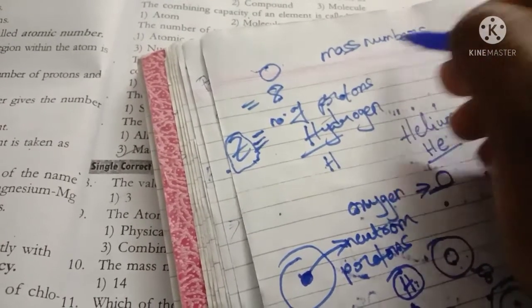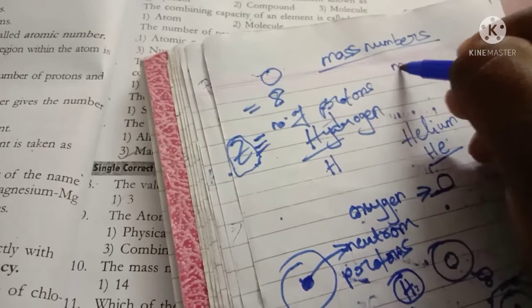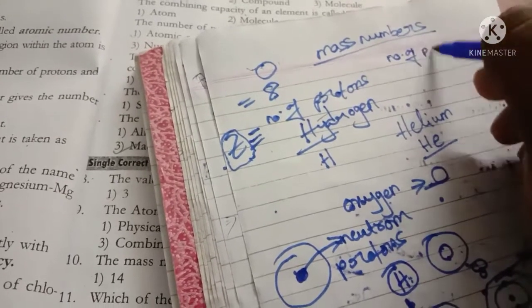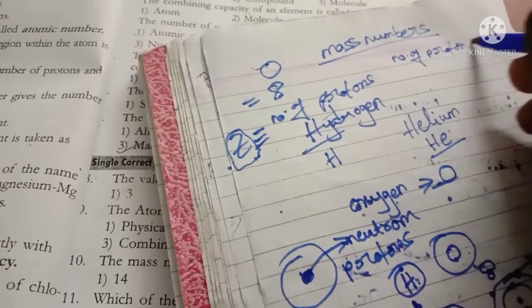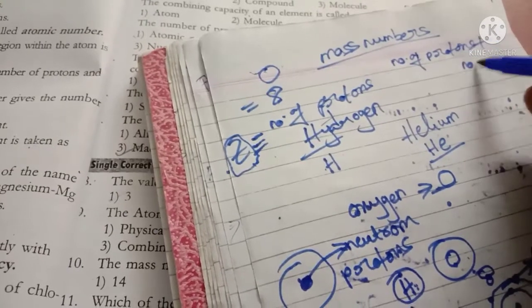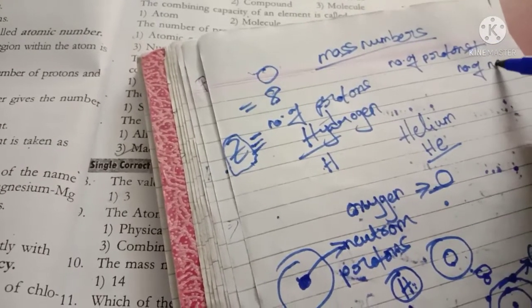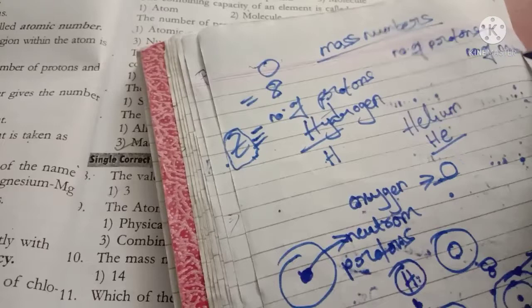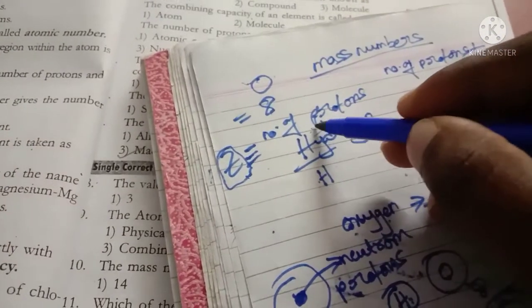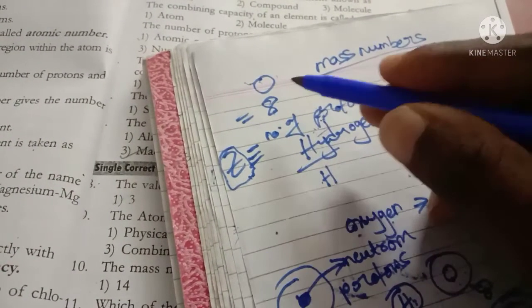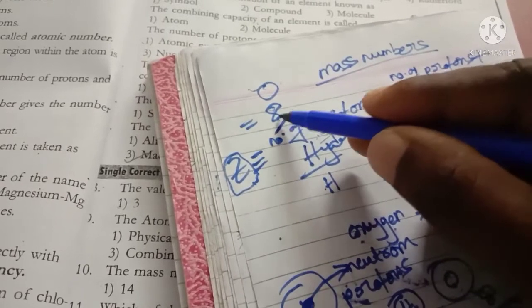Okay, mass number means number of protons plus number of neutrons.